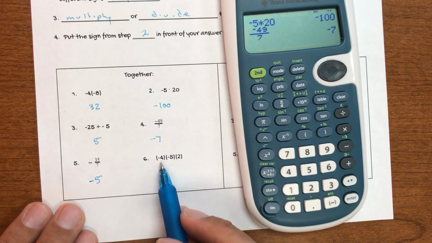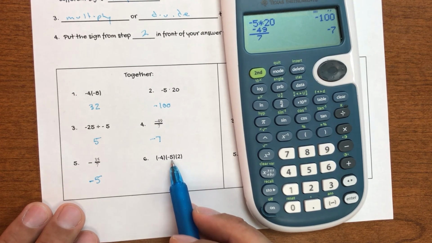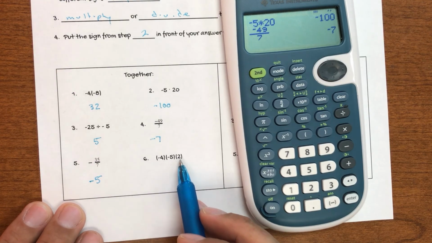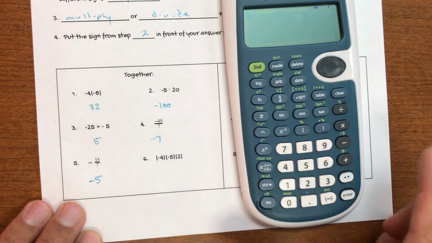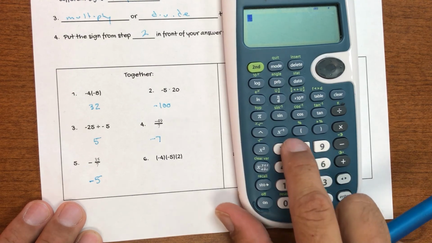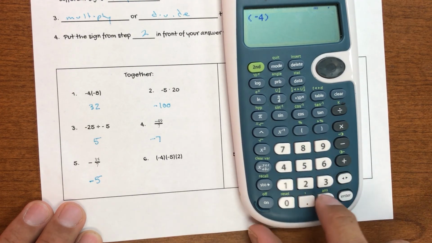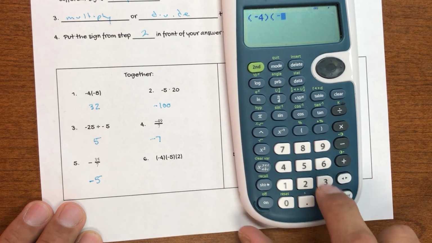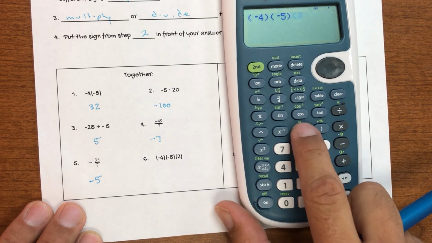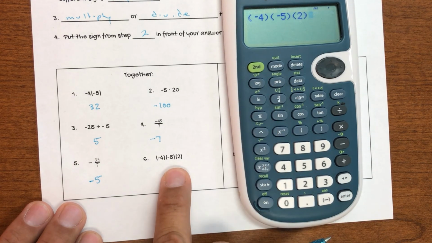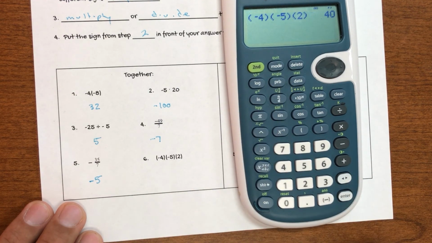Number 6, negative 4 in parentheses next to negative 5, next to 2. That just means negative 4 times negative 5 times 2. And again, I'm going to make it look the same on the calculator. I'm going to put a parenthesis, and I'm going to put negative 4 inside of it. And then I'm going to make another parenthesis and put negative 5 inside of it. And I'm going to make a third parenthesis and put a 2. So it looks exactly like it looks on the paper. Hit enter, and I get 40.